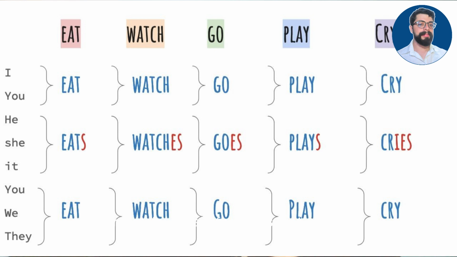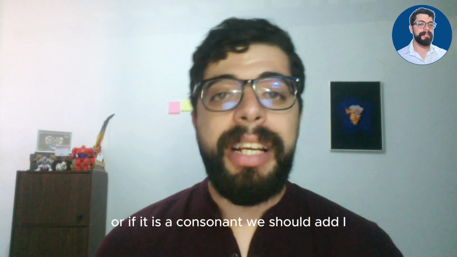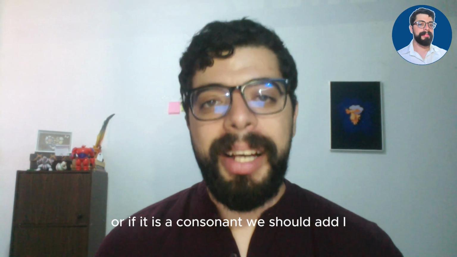For watch, we said for verbs that end in CH, SH, S, O, X, or Z, we should add an ES in the end with he, she, and it. The same applies for verbs that end in O, like go. Finally, for verbs that end in Y, we should be careful what is the letter that precedes the Y. Is it a vowel, in which case we can simply add an S? Or if it is a consonant, we should add IES.